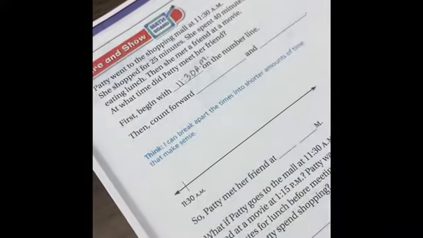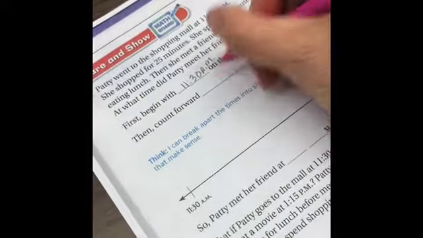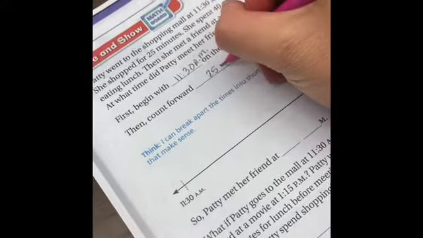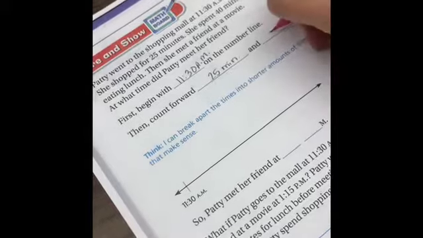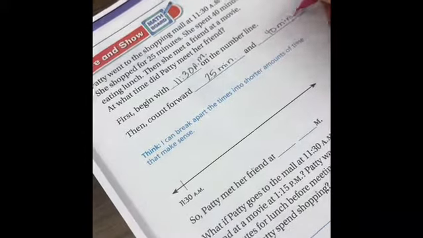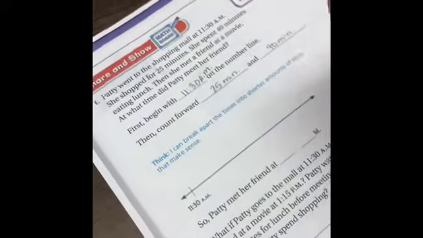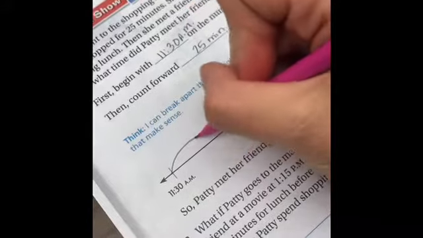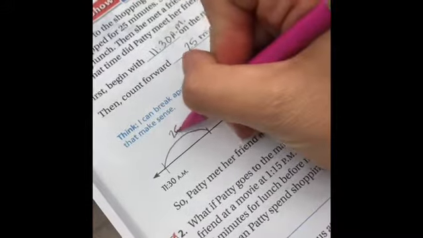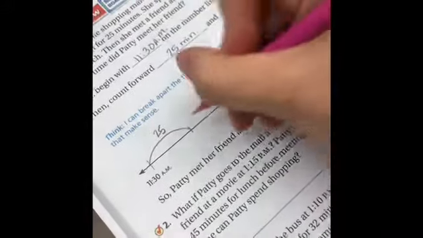And then we're going to count forward 25 minutes for the time that she shopped, and then 40 minutes for how long they ate lunch, okay? So then if we do 25 minutes, 11:30 to 20 with 25 minutes, brings us to 11:55.